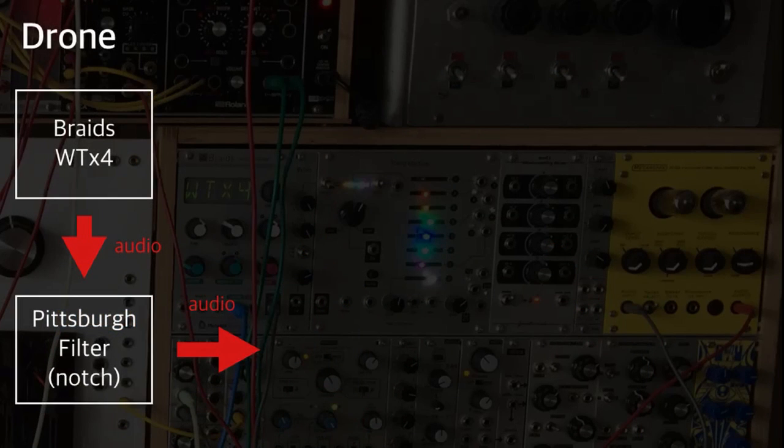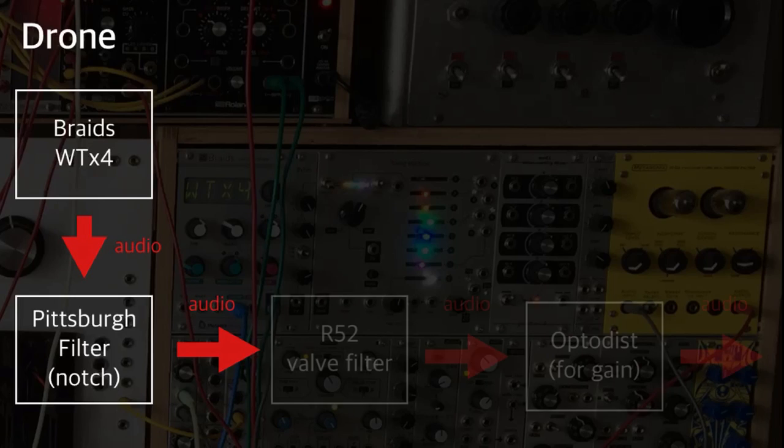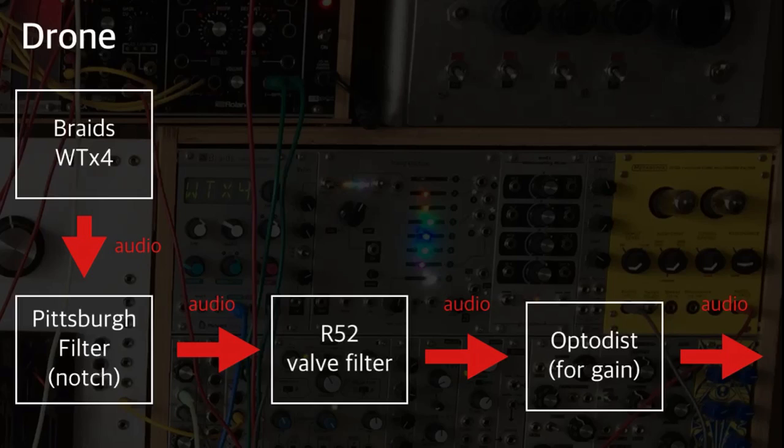Finally, there's a drone that continues throughout to give an ambient nighttime feel at the start and end. A big open chord from Braids went through a Pittsburgh filter in notch mode, and both were modulated by LFOs to give wavetable movement and a pseudo-phaser effect. This then went into a Metasonix R52 to take off some of the digital edge and bring some valve nastiness. The Optodisc was mostly to make up for the R52's quiet output, but it also imparted just a little bit more warmth.